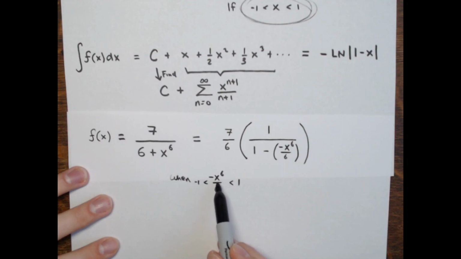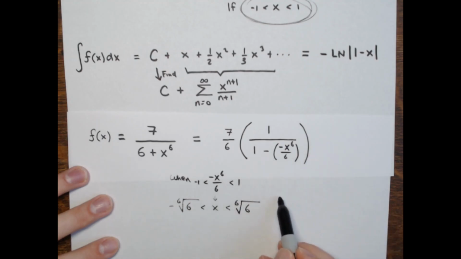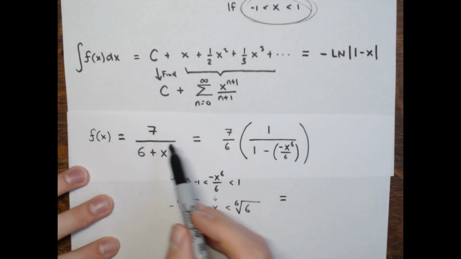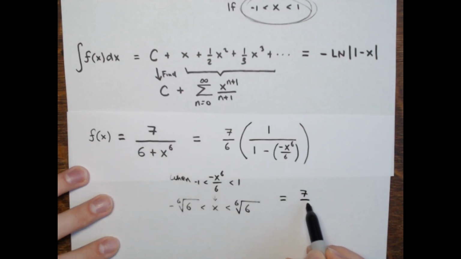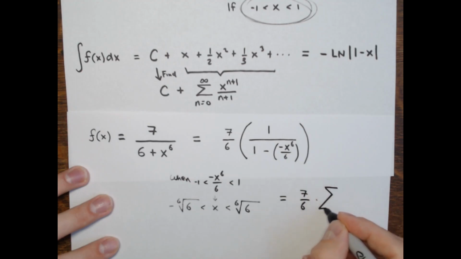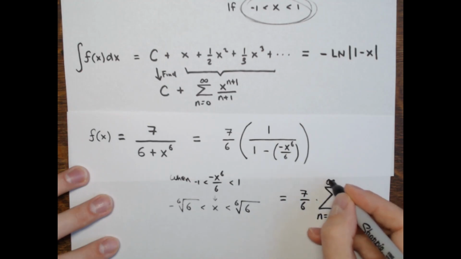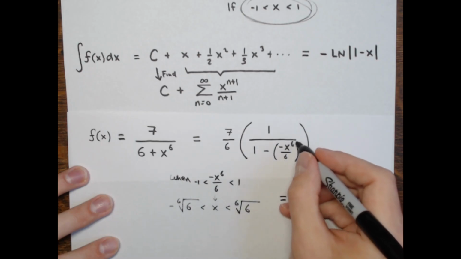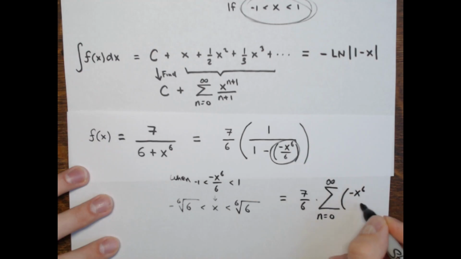I think x would be between the 6th root of 6 and negative 6th root of 6, basically. Multiply by 6, take 6th roots. So here's our interval of convergence. When x is between negative 6th root of 6 and positive 6th root of 6, we can represent this function f as the following series: 7/6 times the sum from n equals 0 to infinity of this thing in the box here, negative x to the 6th over 6, to the nth power.